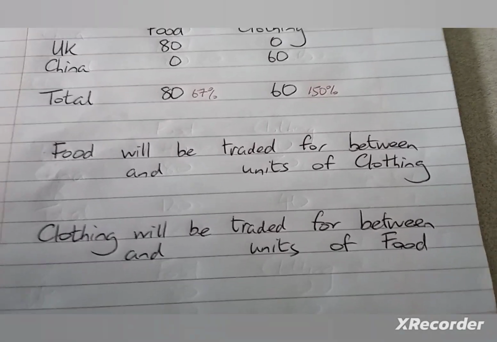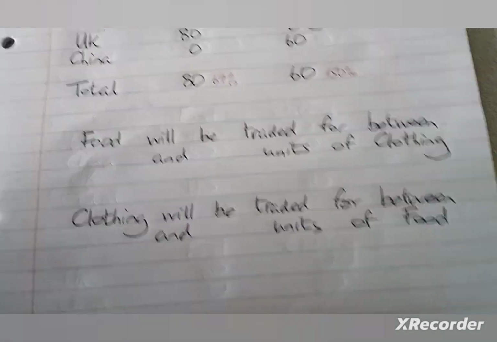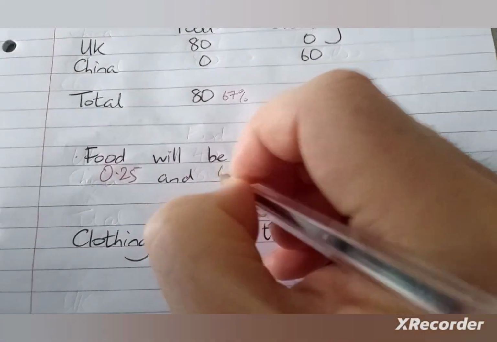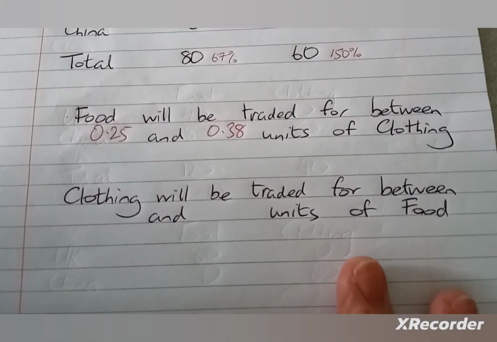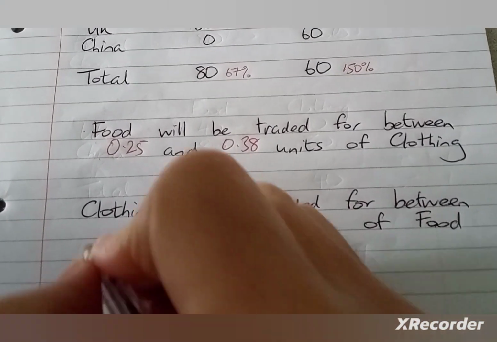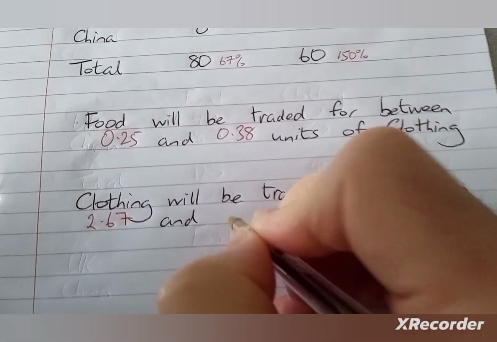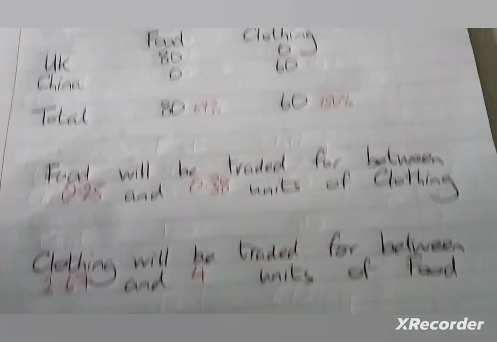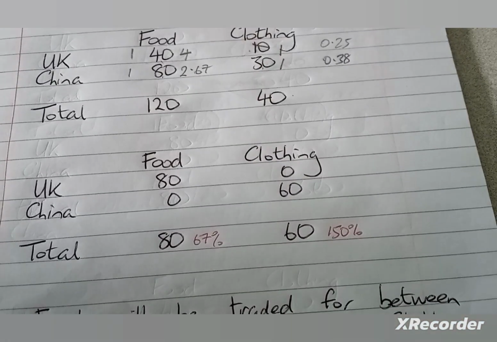So as we said then, food will be traded for between 0.25 and 0.38 units of clothing, while clothing will be traded for between 2.67 and 4 units of food. And you simply just calculate that based on the figures that were given to you in the original question.